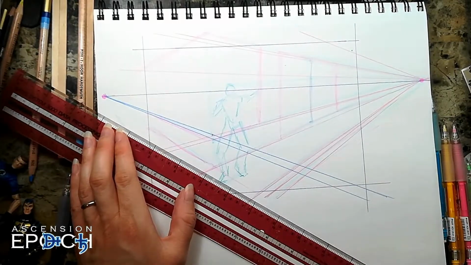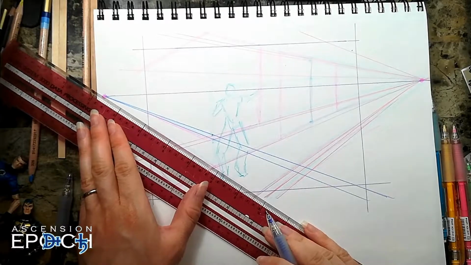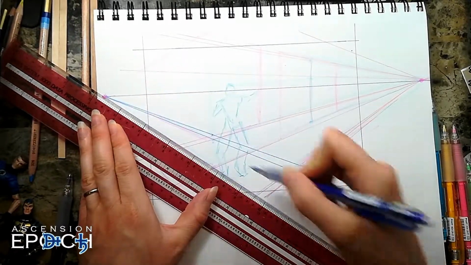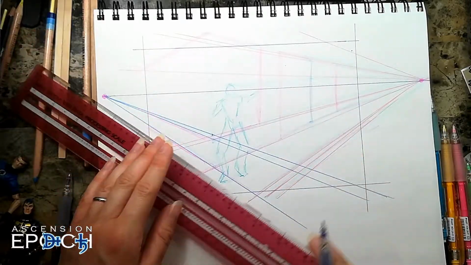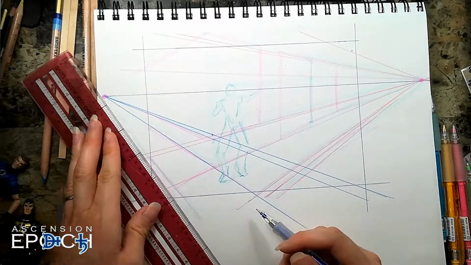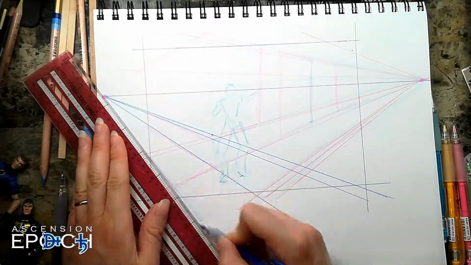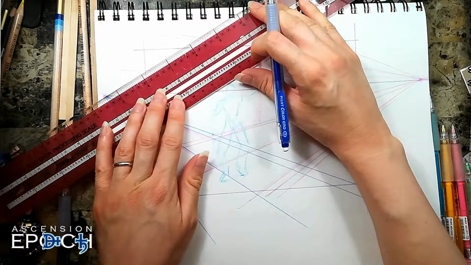I think this is a lot easier to just get a sketch down and then draw some grid lines for yourself, because then you're not trying to measure out each line as you go. You're getting a better overall feel for the drawing as a whole.